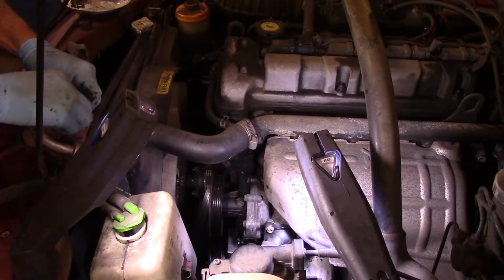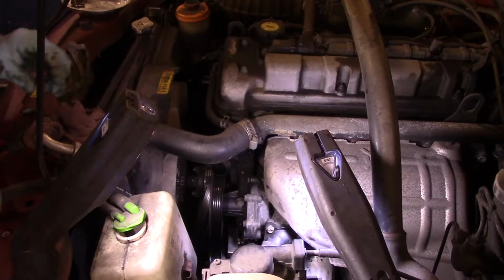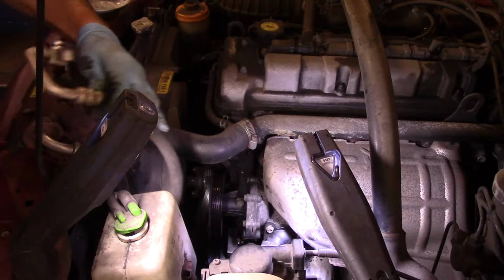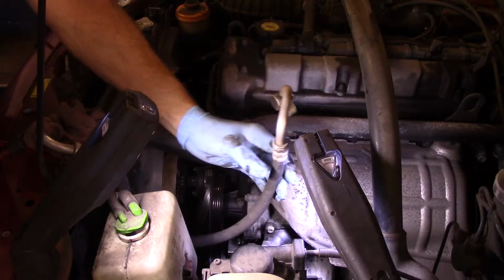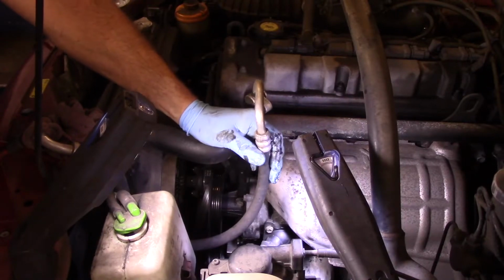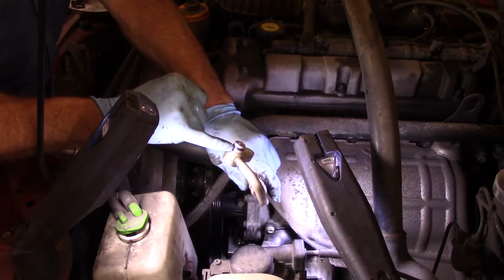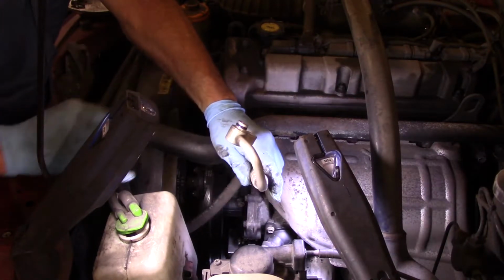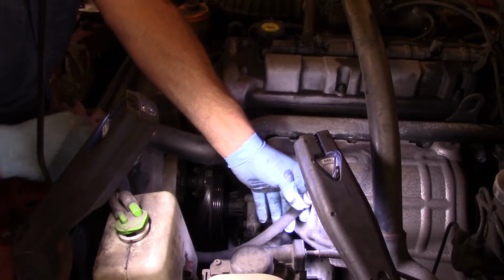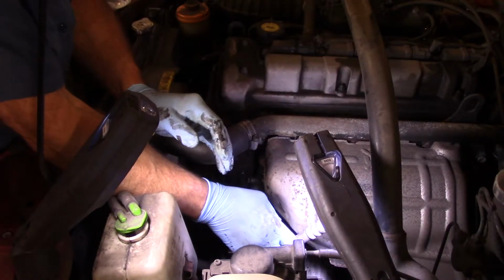Now the next thing we're going to do is take our hoses that we previously disconnected, take off this O-ring right here, and change these O-rings on both of these hoses right now before we put it back together.